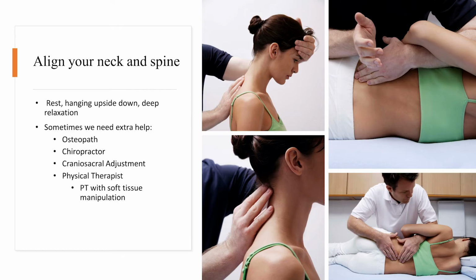Of course, rest, hanging upside down, deep relaxation, and lots of things that you can do at home will help your neck relax. But sometimes we just need extra help. We need either an osteopath, chiropractor, craniosacral adjustment, or physical therapist. I like physical therapists that also do soft tissue manipulation. I learned how to fix my neck from my physical therapist. If you need to find a physical therapist, then do some interviewing. Don't just go to anybody who's going to work on your neck because not everybody does a technique that's gentle.